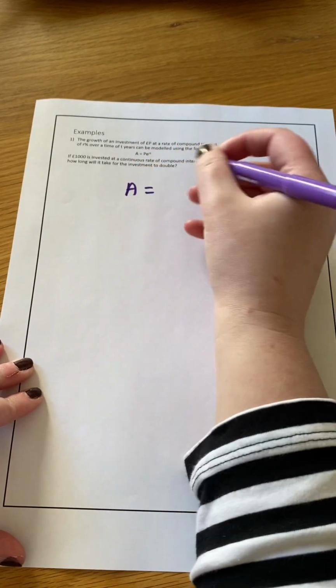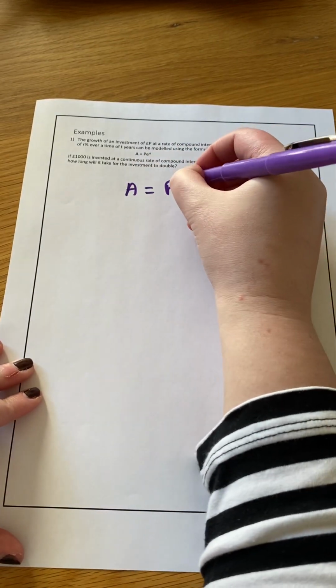Okay, let's have a little look at a question that involves exponentials and logarithms. So an application of that really. You have a growth of an investment of P pounds at a rate of compound interest of r percentage over a period of time t years, which can be modelled using the formula. So I'll just rewrite it here for us. A is equal to P e to the power of rt.